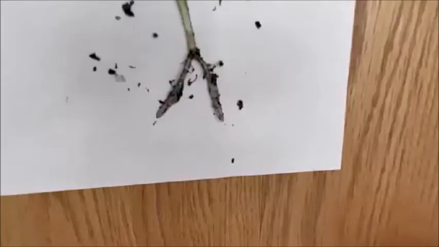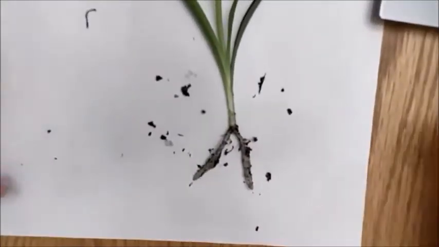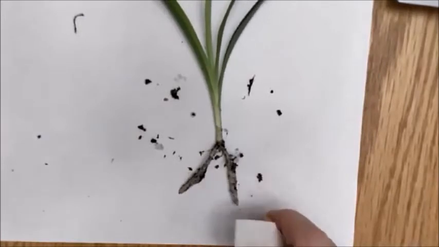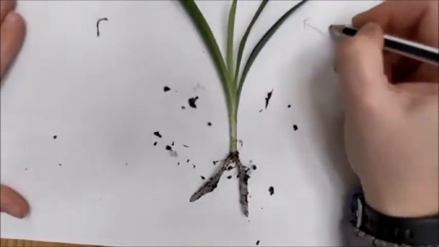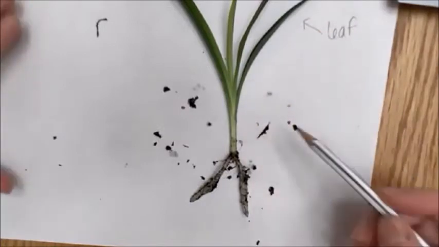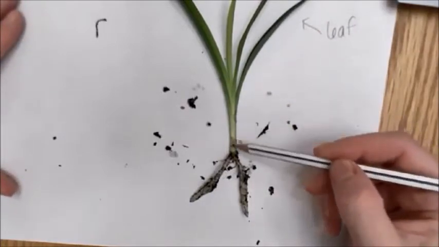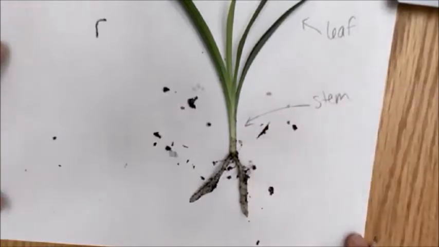Okay, so now we're going to switch our screen and look at the parts of this root. Our paper got wet and we got some mud everywhere, but that's okay. This plant has some parts that we're going to look at. I'm just going to mark what we already know. This is a leaf. And this plant is interesting. This plant has a stem that was underground. The leaves were above ground. This was the stem. So we identified the parts we already know.